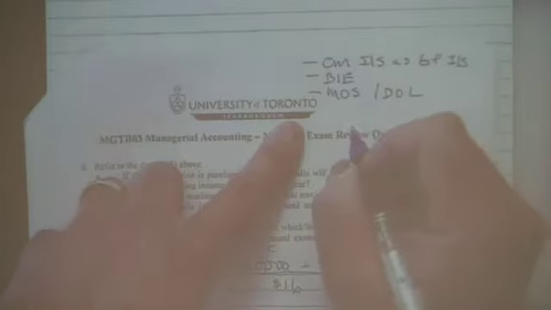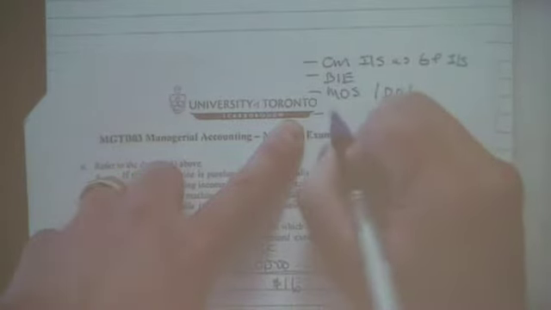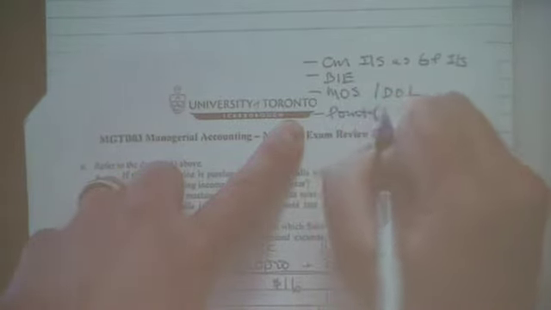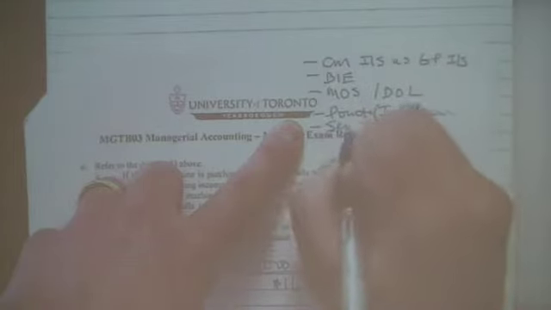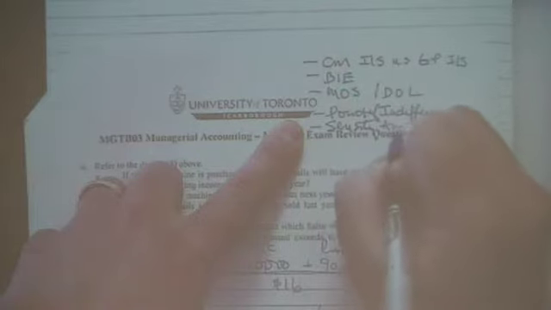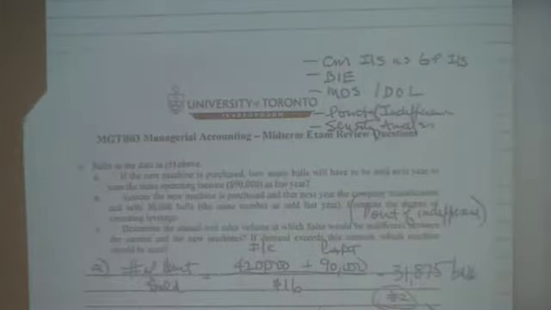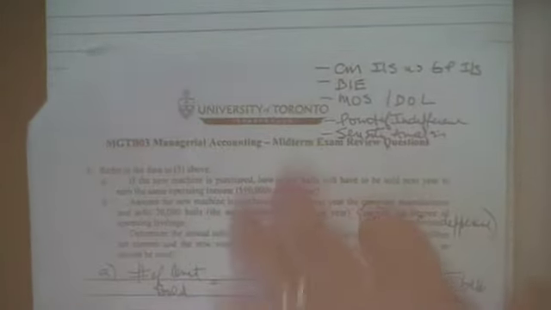What else did we learn? Point of indifference. Sensitivity analysis, right? We increase variable costs, we decrease fixed costs. What's the impact? Very similar to the lecture notes, right? Okay. Next. Next is ABC. Yay, ABC.